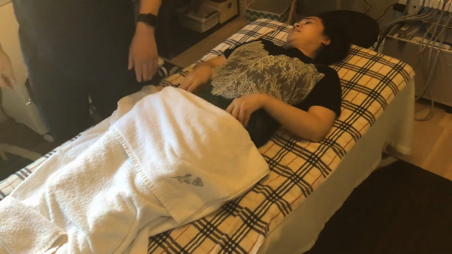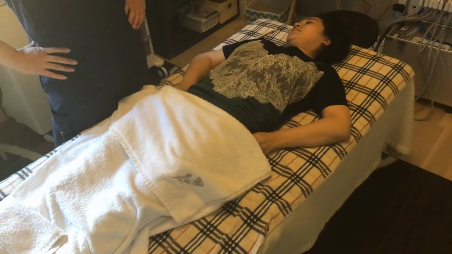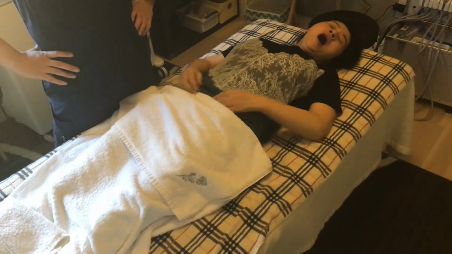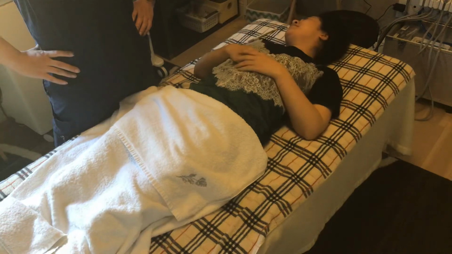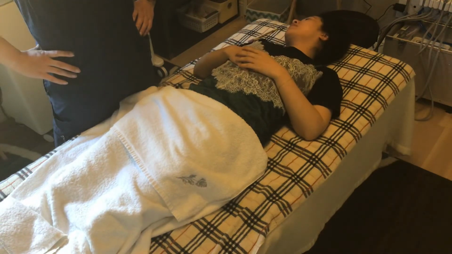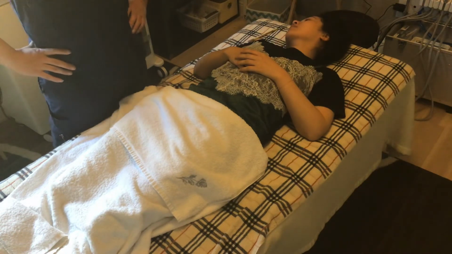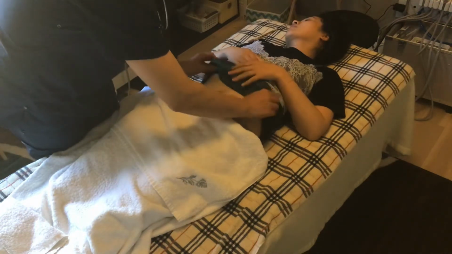Now we are going to do another test. This is also testing for appendicitis, and the first one will be the Rovsing sign. Sorry.